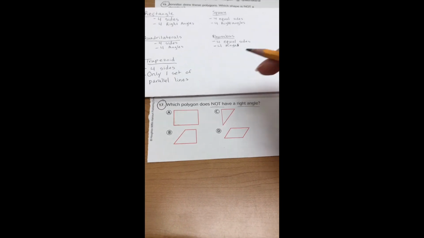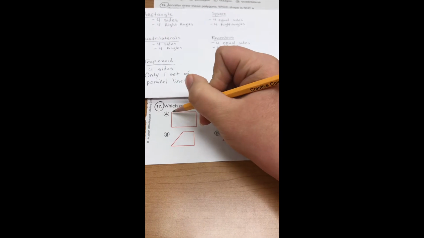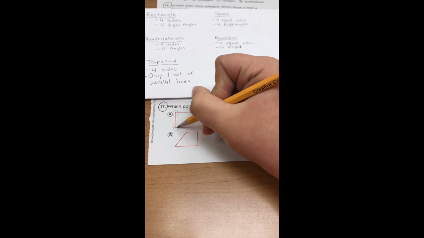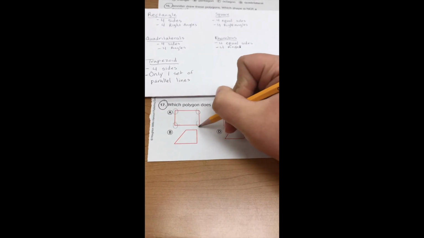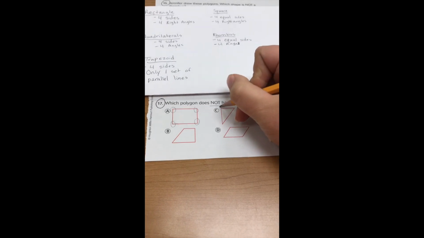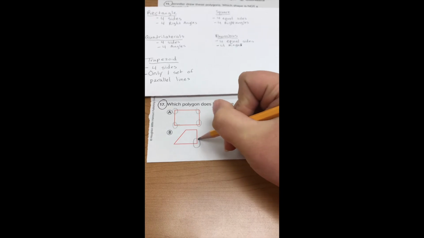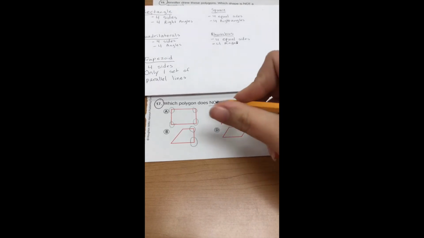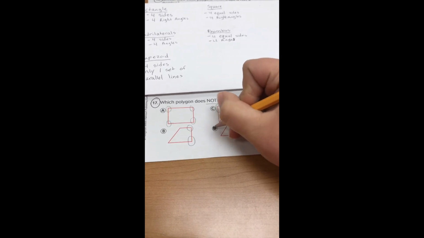Which polygon does not have a right angle? So let's circle the right angles. That's a right angle, that's a right angle. This has 4 right angles. We have a right angle right here. We have a right angle right there and there. And this shape, none of the angles are right angles, so that is the correct answer.